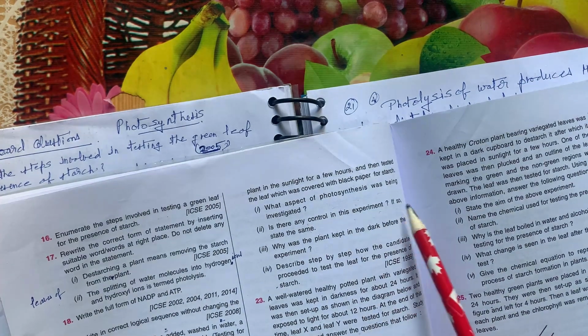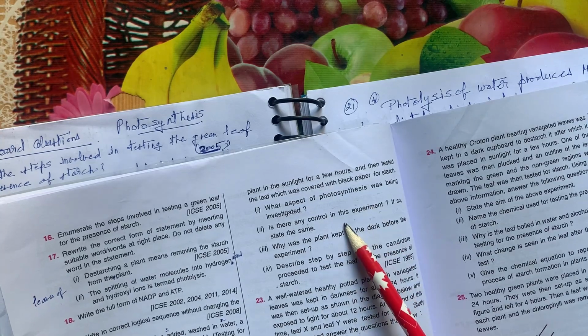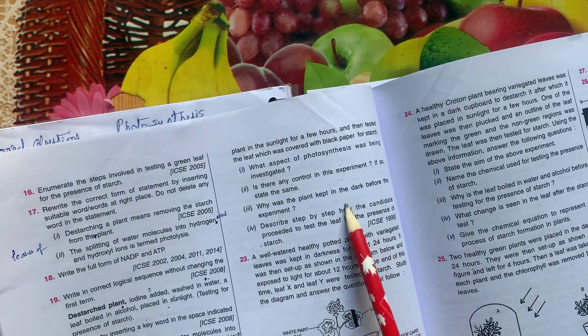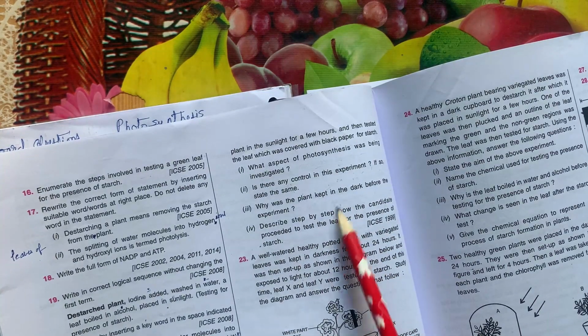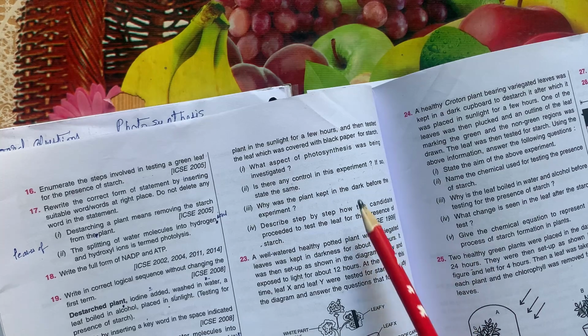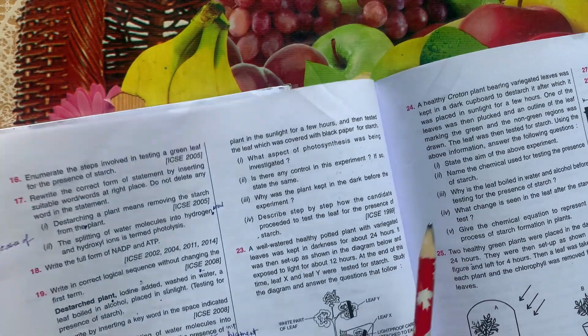Is there any control in this experiment? If so, state the same. We kept the black paper so that portion of the leaf should not get the light. Why was the plant kept in the dark before the experiment? So that any starch present in that part of the leaf would be removed, because when we keep it in the dark photosynthesis will not happen and whatever starch was there, the plant will already have consumed.